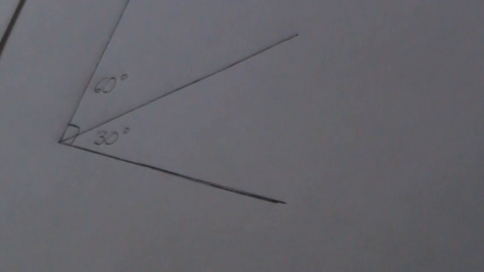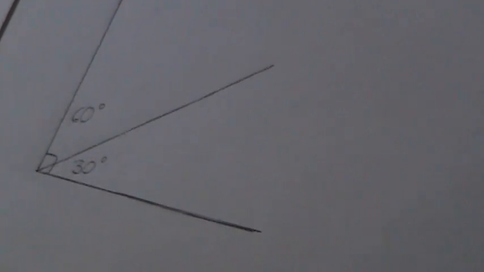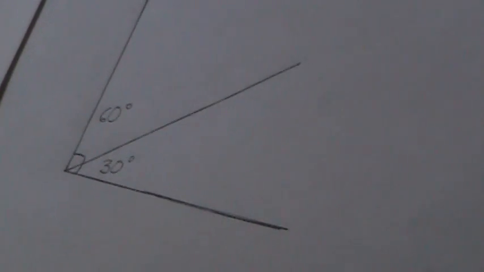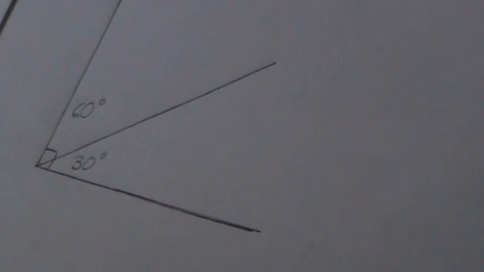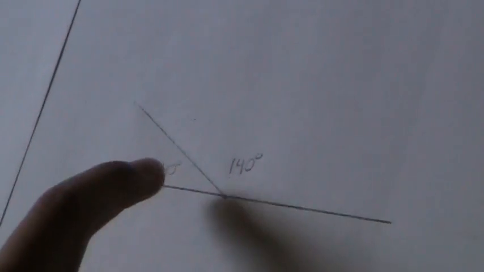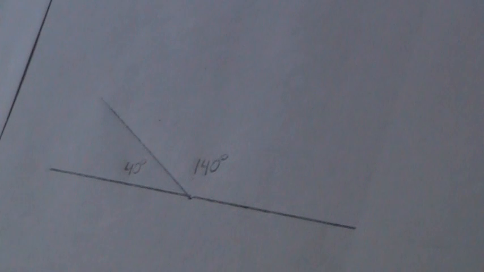Now we will discuss supplementary angles. Supplementary angles are two angles that have a sum of 180 degrees. 140 and 40 are supplementary angles because they have a sum of 180 degrees. And here's an example of a supplementary angle, because you can see 140 and 40 equals 180.